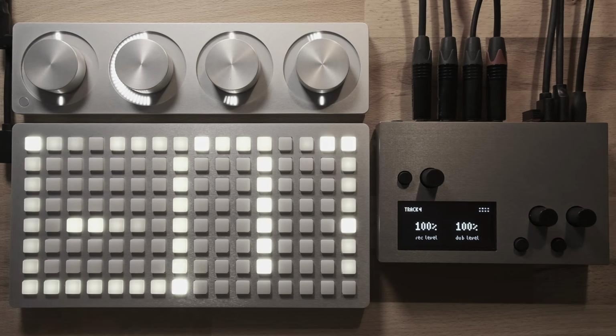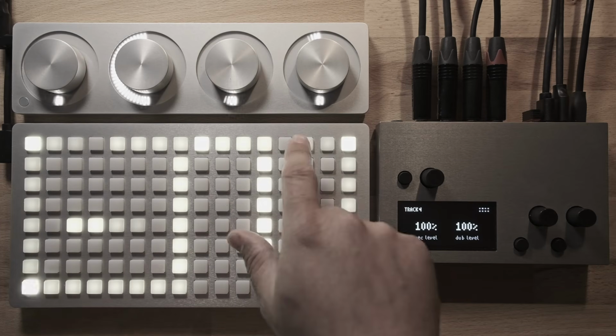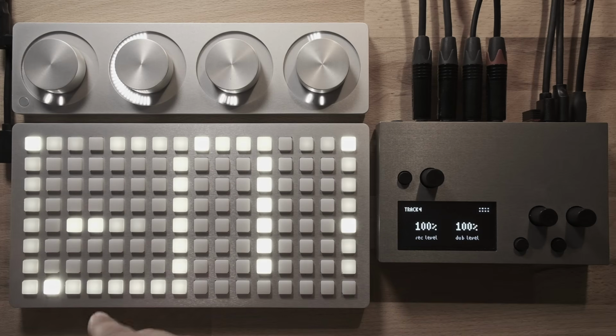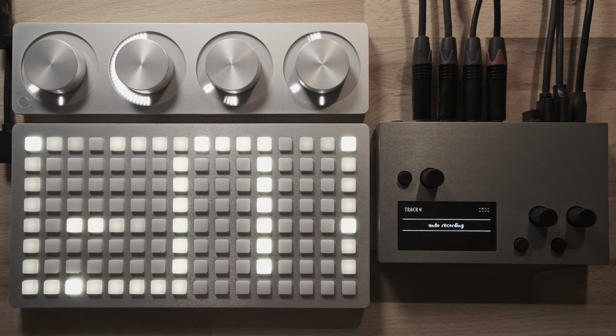Now, if I'm not happy, press Mod, press the record key, and you undo the recording. So return to your previous recording. Nah, don't like it, and return to whatever you had before.